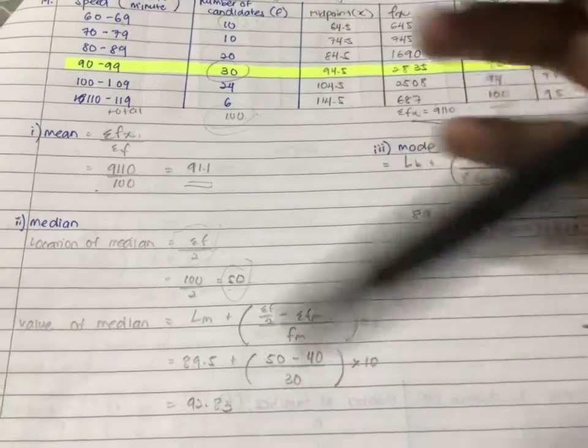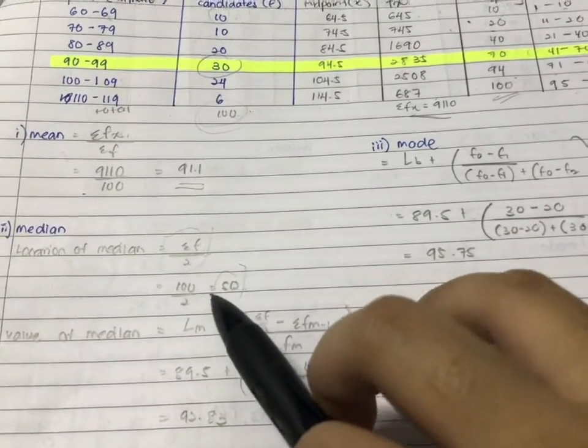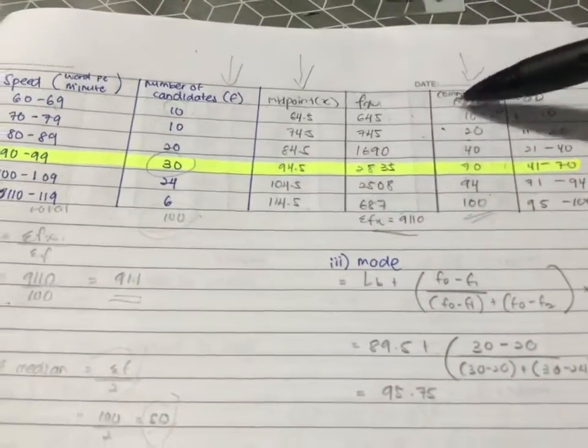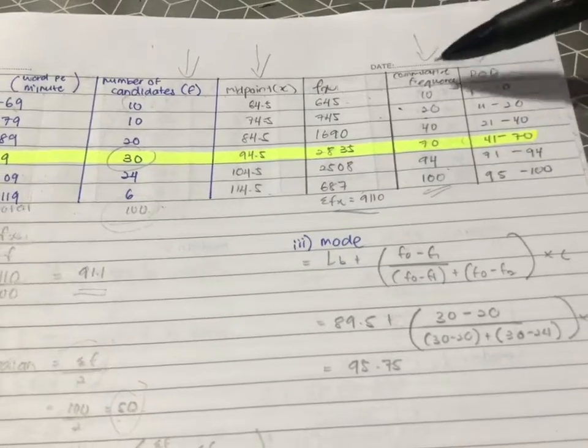In the third step, we must look at where 50 is in the cumulative frequency, because we must add these two columns for the median.